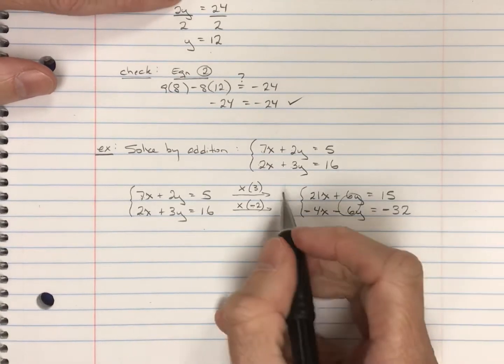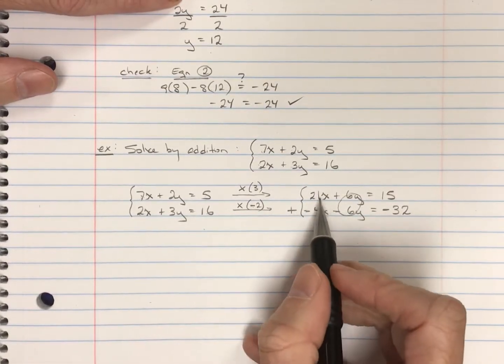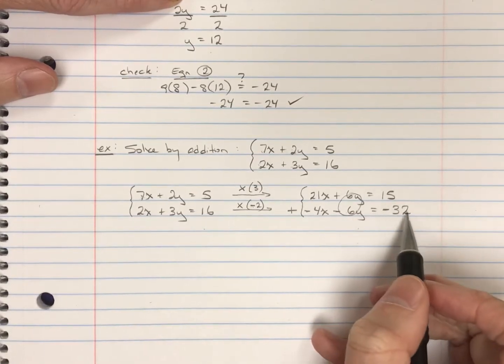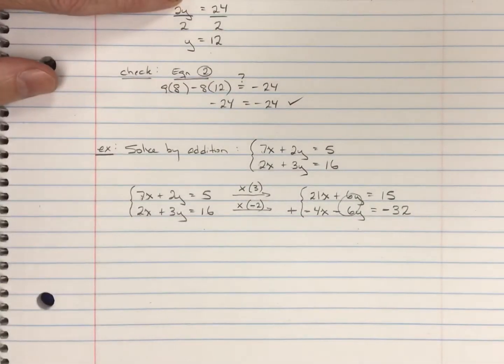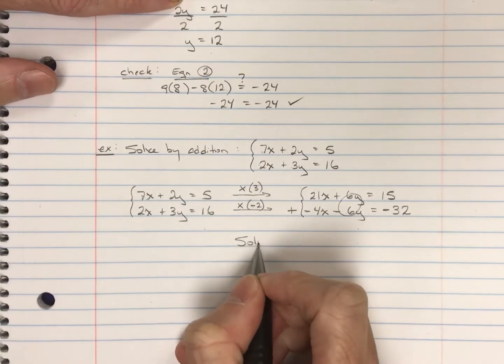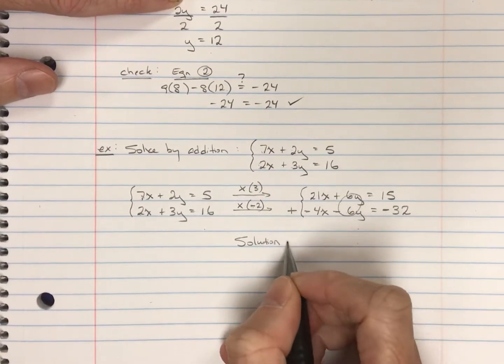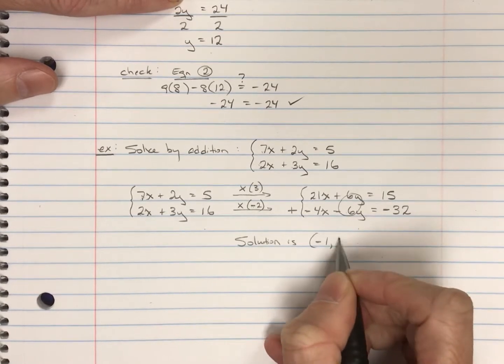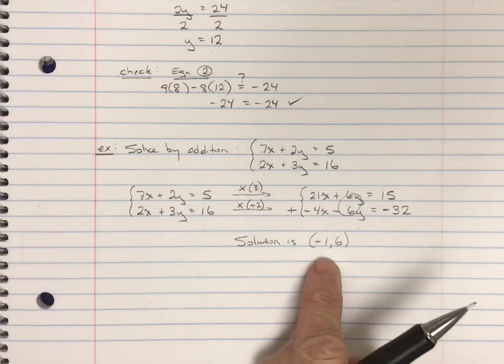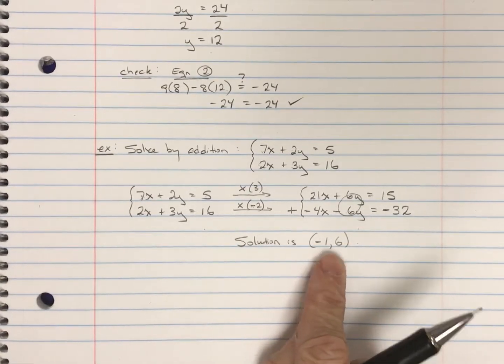Okay, so now you're up and running. Now you can add both equations. This side will give you, I think, 21 and negative 4 is 17. And I'm not sure what 15 and negative 32 is. 15 minus 32. Oh, that works just fine. Okay, I would check, you can go from here, give it a shot. The solution is negative 1 comma 6. So I'm telling you that these two lines intersect at one point, and that point is the point negative 1, 6.